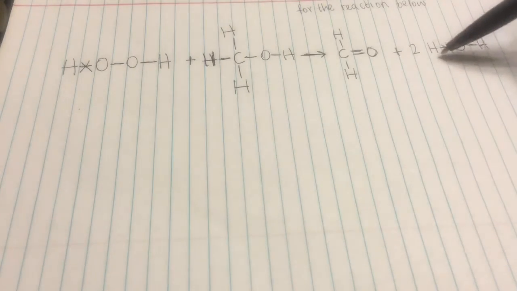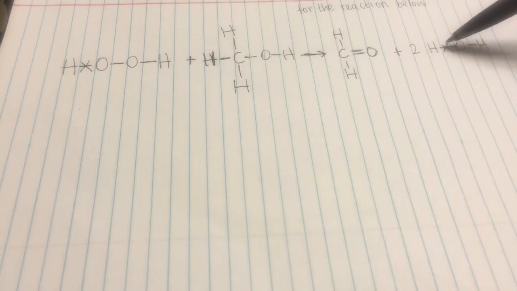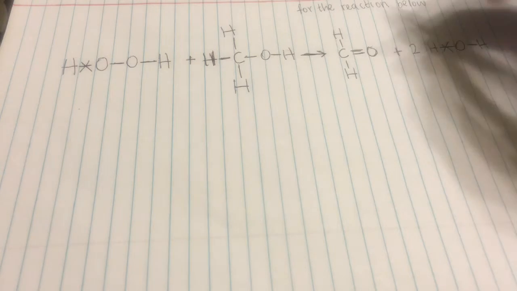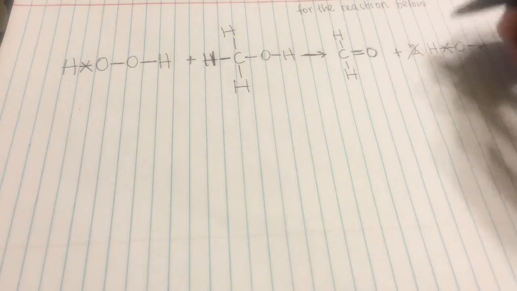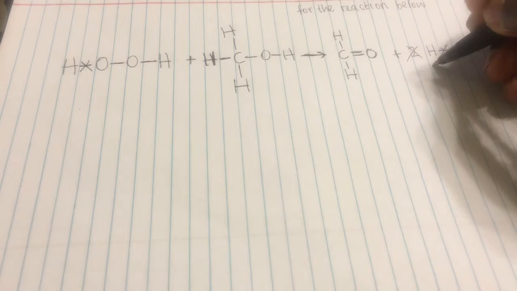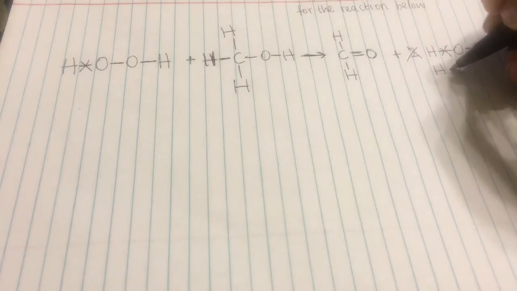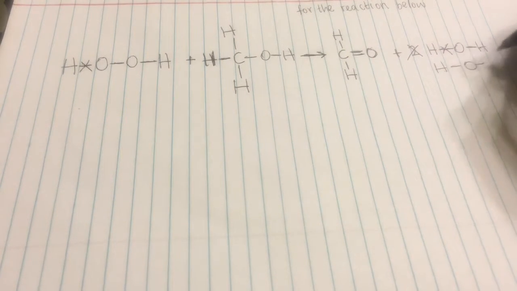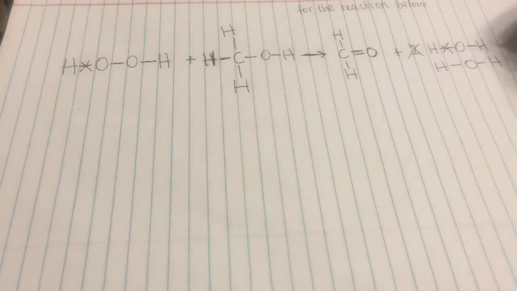Instead of writing this as 2 OH bonds, you could just take out the 2 to make it easier and just repeat what you see over there. So you make it easier to cross out.